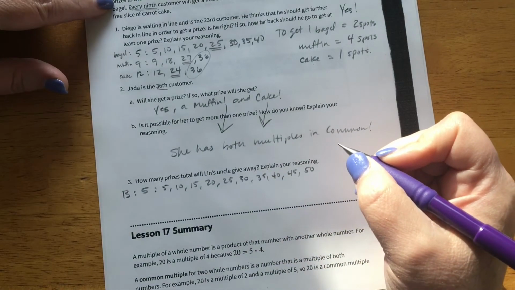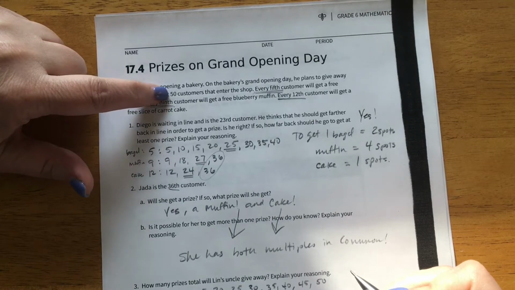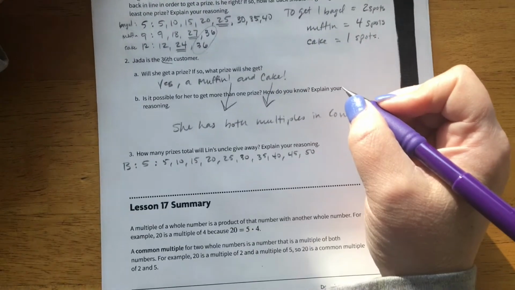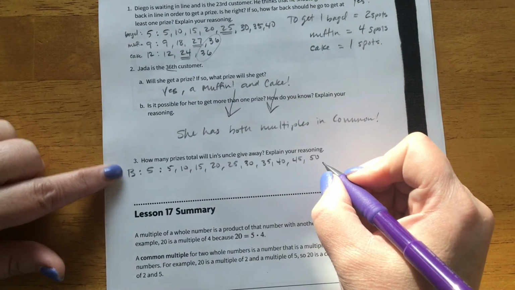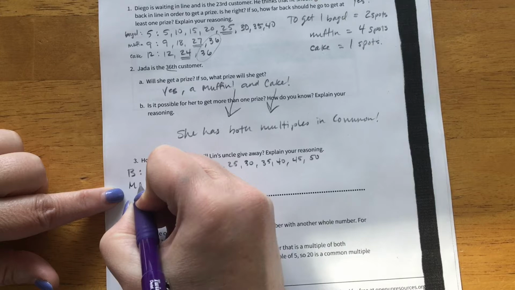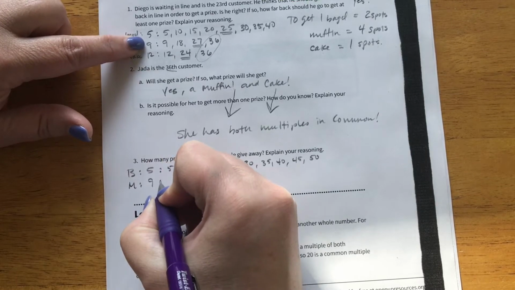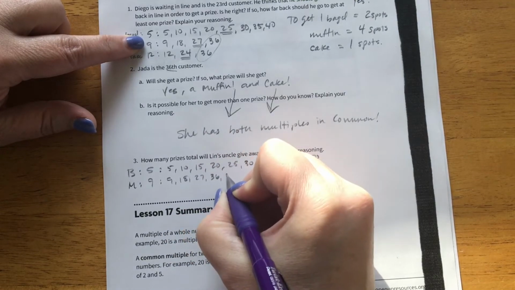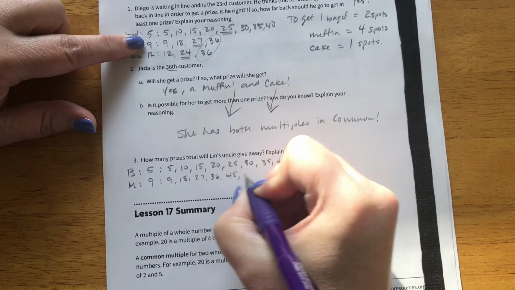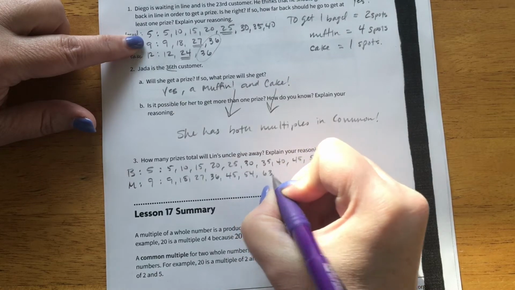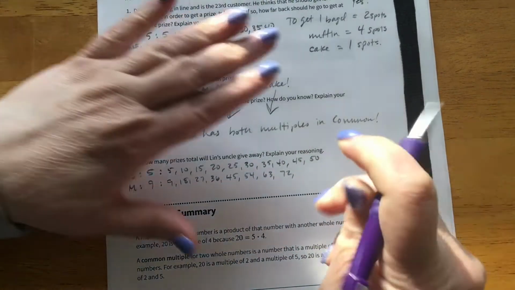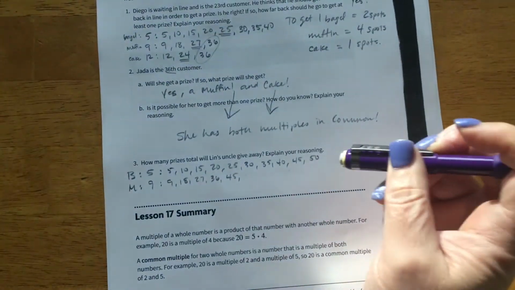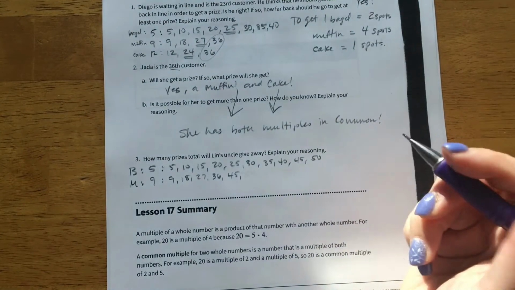Now remember, if we go back to our story, only the first 50 customers get a prize. So we stop at 50, right? So that's good. We don't have to keep going forever. For a bagel, that's where it stops. For a muffin, we have to do every 9th customer. So that's 9, 18, 27, 36, 45, 54. Oh, we have to stop. We stopped right there, right? Because only up to 45 can get a muffin.